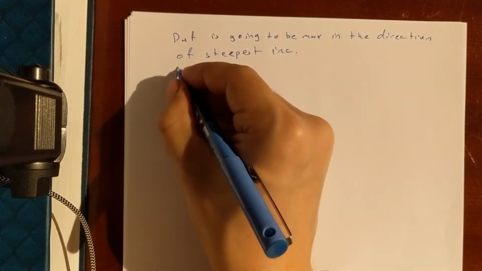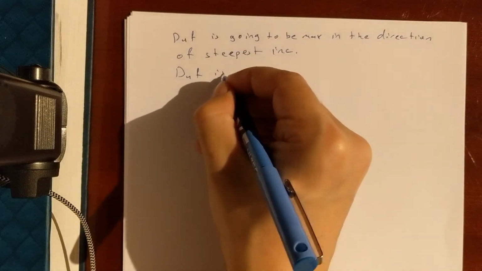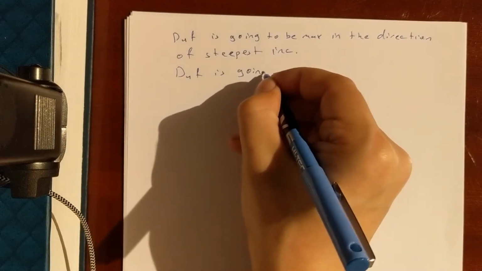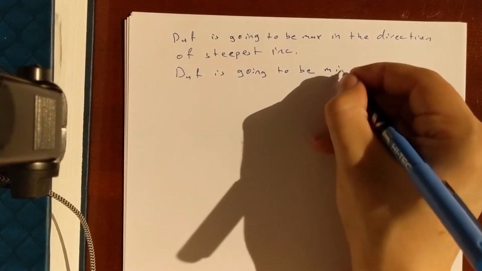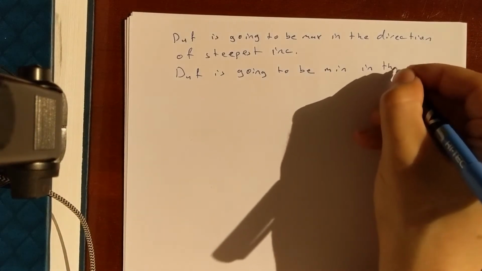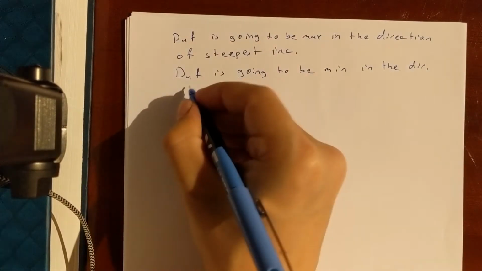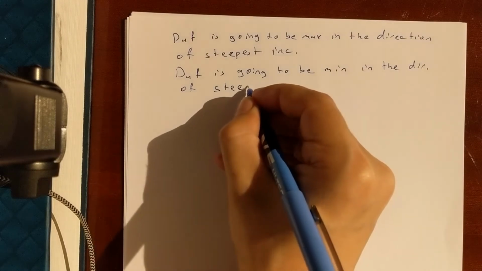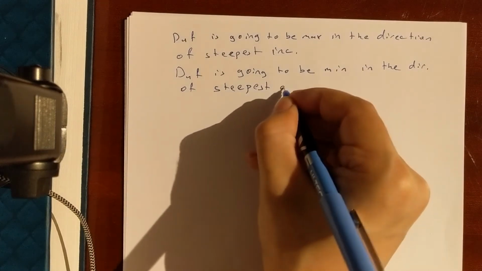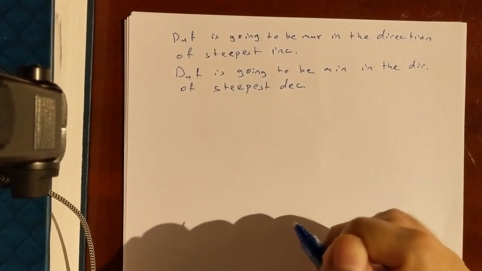D_u f is going to be min in the direction of steepest decline, the steepest decrease.